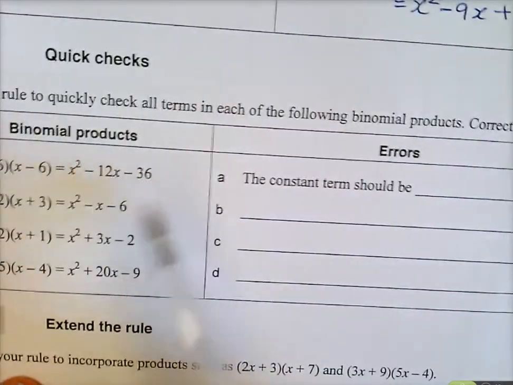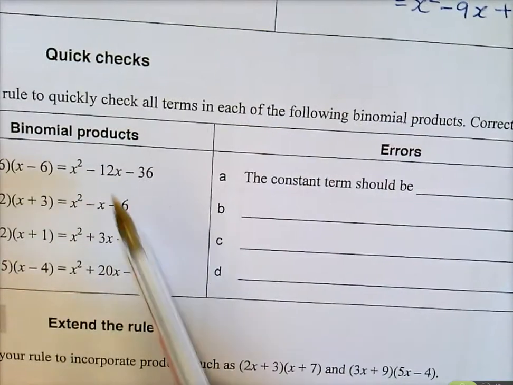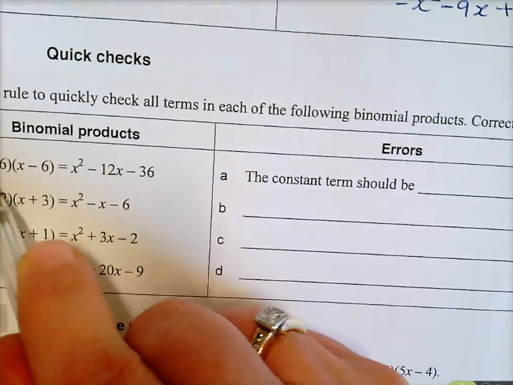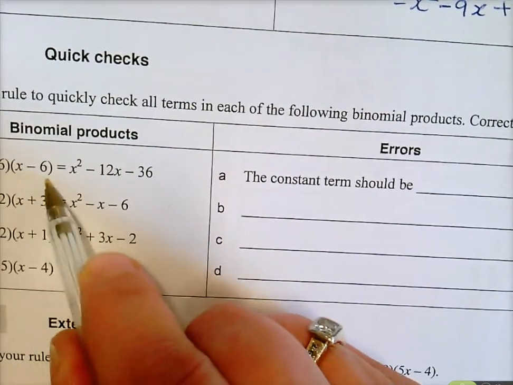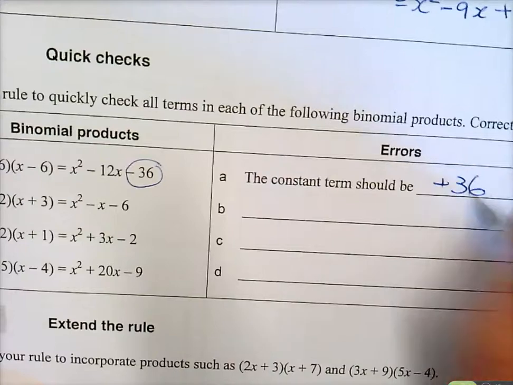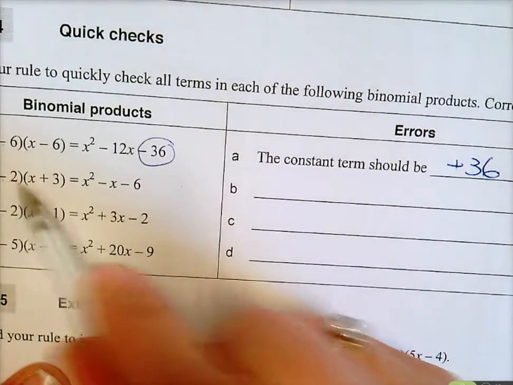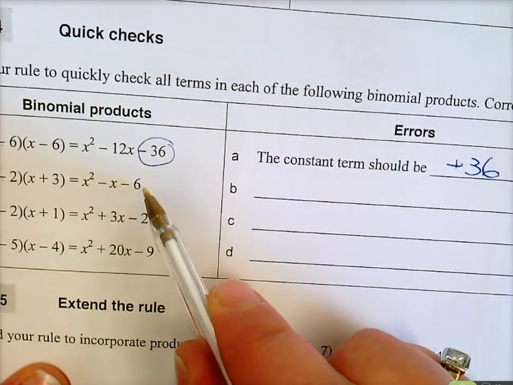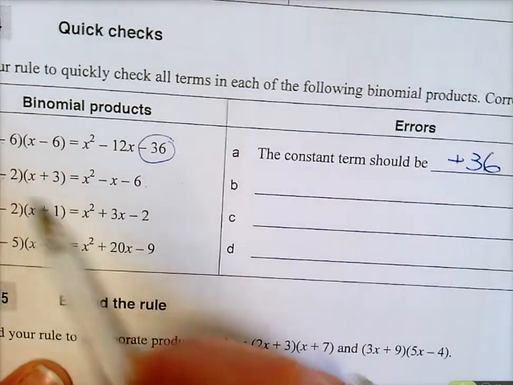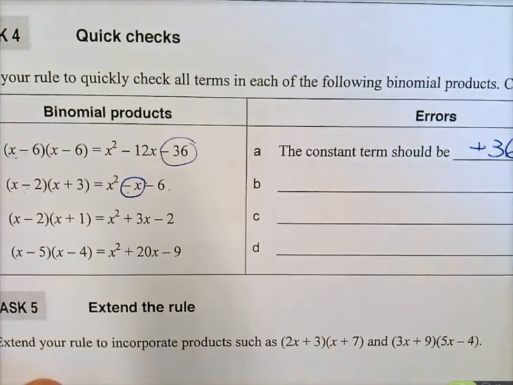Okay, girls, we're just looking here. Notice that there are mistakes here, so you've got to fix the mistakes. Girls, what's the problem with this one? Negative 6 times negative 6 is positive. Yes, this should be a positive. That's the mistake. What about the next one? Just using that trick, what's minus 2 times plus 3? Minus 6. What's minus 2 plus 3? Girls, you know how the addition works, so where's the problem? This is not minus x, this should be.